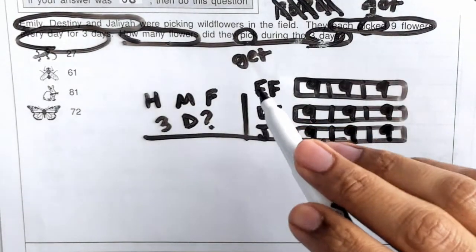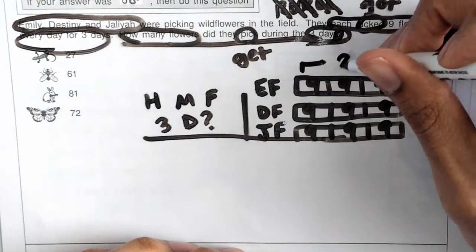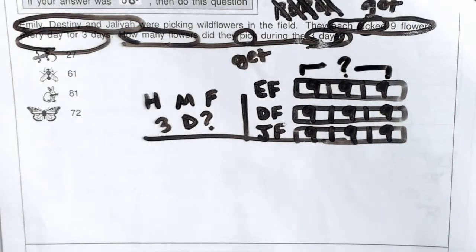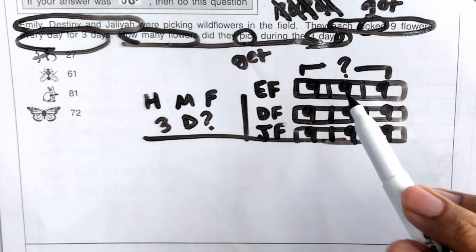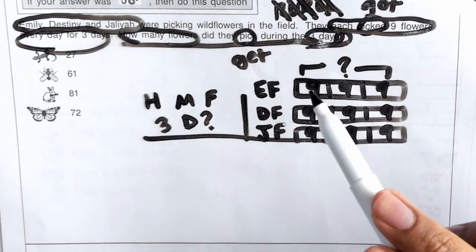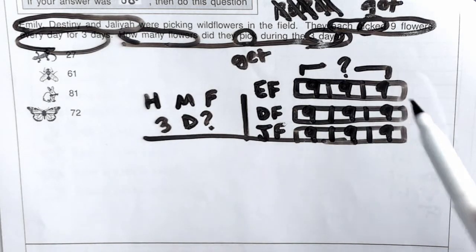What I need to do is start with Emily's strip diagram. I don't know how many flowers she picked in total, but what I do know is that she picked 9 for the first day, 9 for the second day, 9 for the third day. I see the same number again and again and again. I see the 9 1, 2, 3 times.